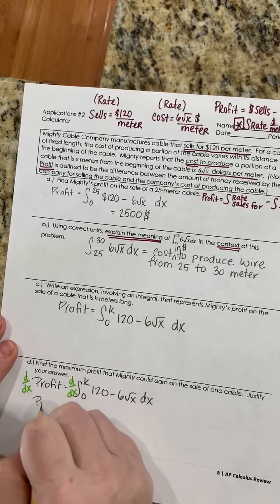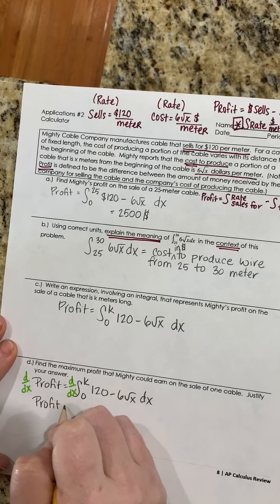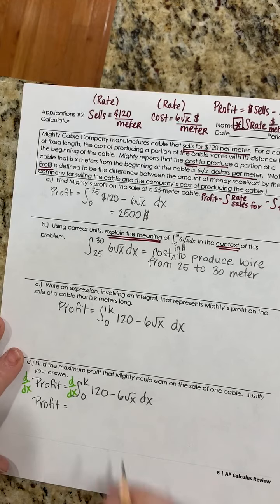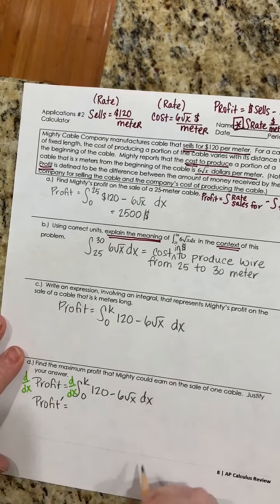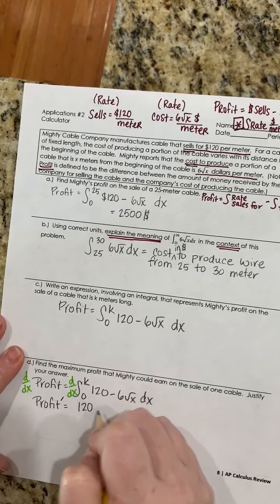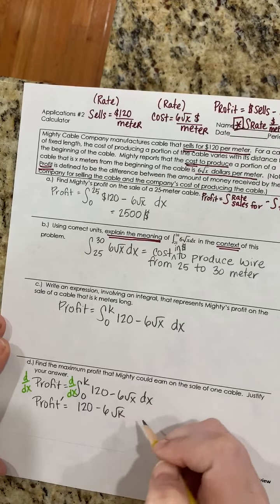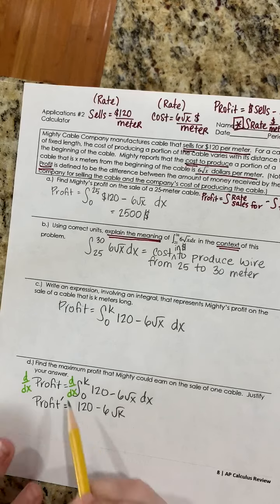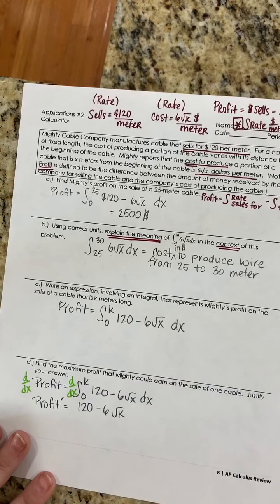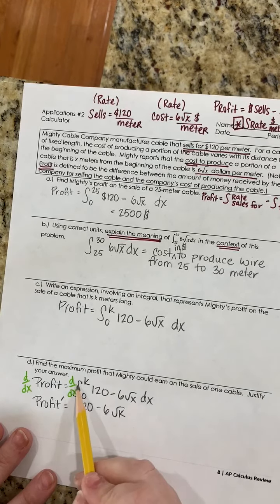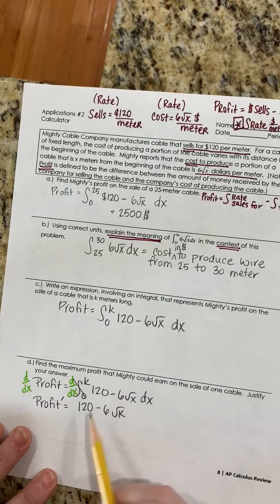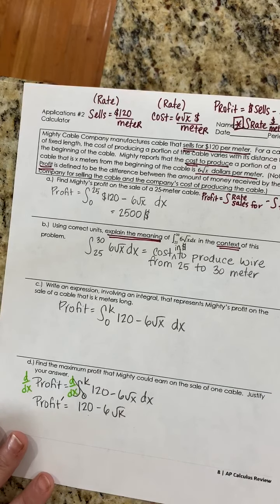So my profit prime is going to equal 120 minus 6 on the square root of k. When you take a derivative of an integral, that's the first fundamental theorem of calculus. These cancel and it just changes variables. So it's 120 minus 6 on the square root of x.